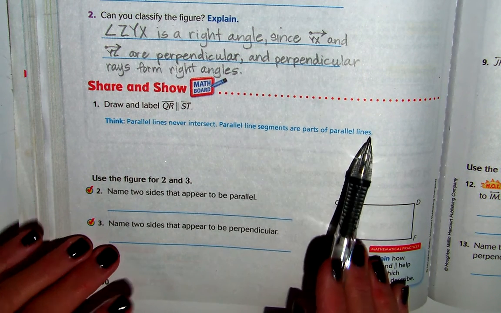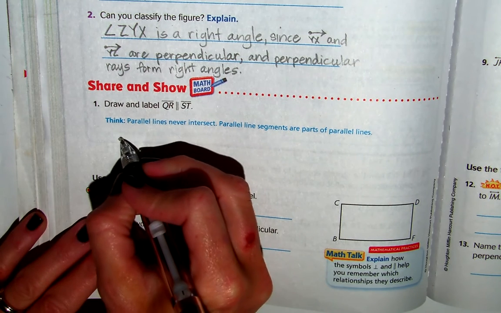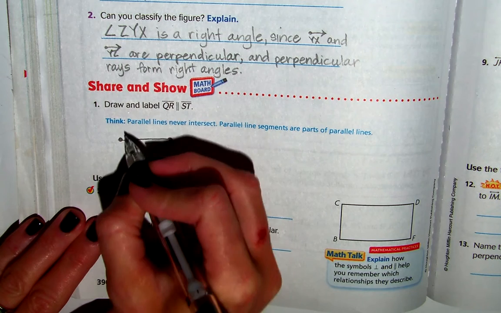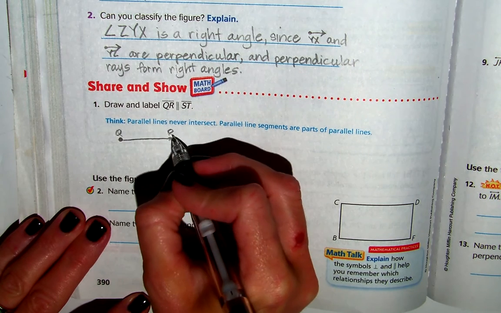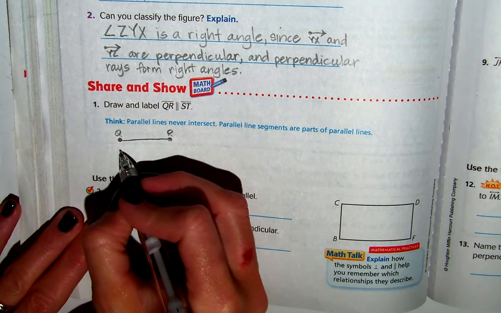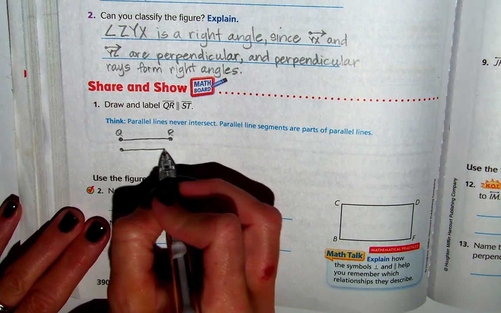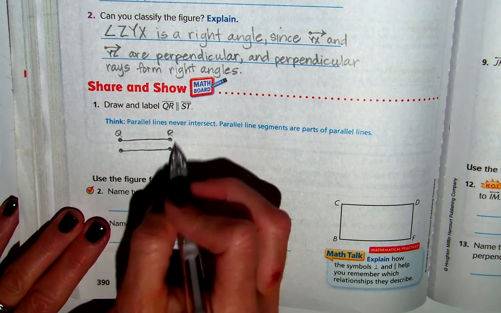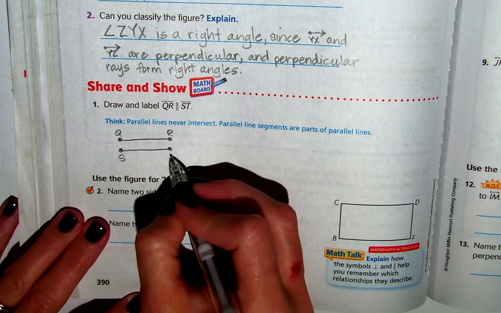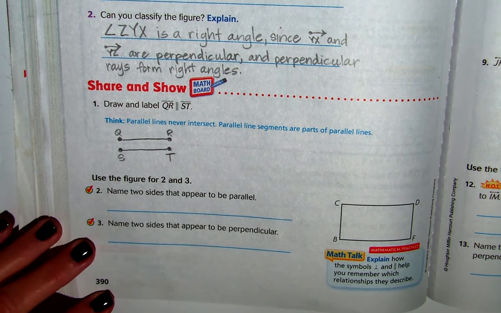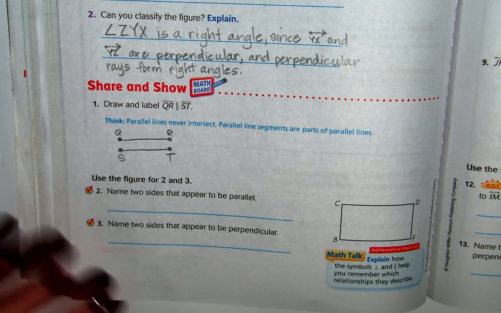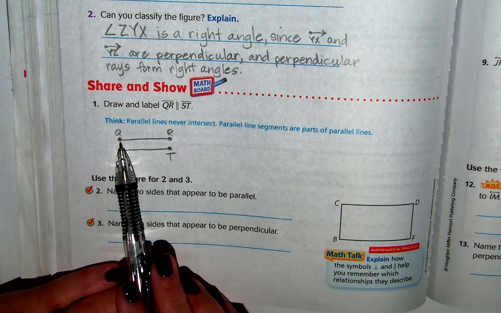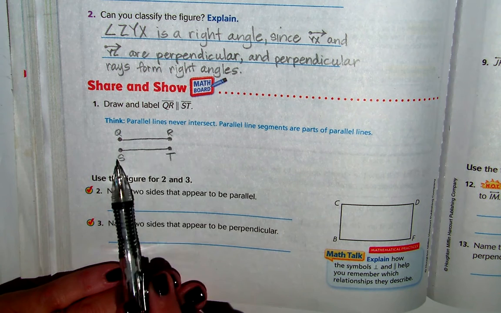Okay, so I'm going to draw my segment QR. Remember, I've got to label my points. And I'm going to come down here and I'm going to draw this as close to the same distance apart as I can and label this one ST. And those are two parallel line segments. And so I would say line segment QR is parallel to line segment ST.